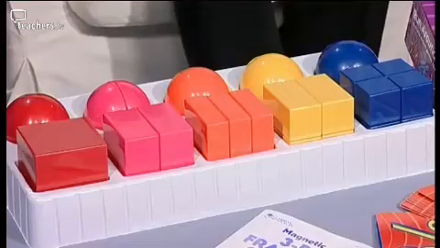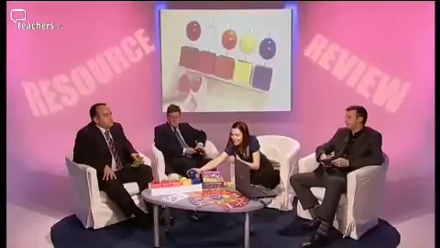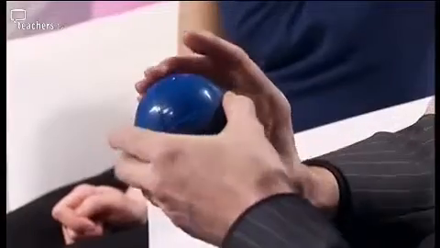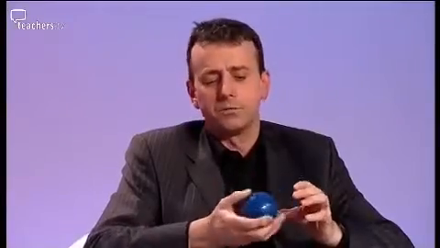Okay, well now let's move on to your second choice resource, Chris. Absolutely. It's a set of magnetic shapes here called 3D fraction shapes. Tell us about this resource. Okay, I really, really like this resource. I'd never seen a resource quite like this before because it allows children to really understand parts of three-dimensional shapes and understand the idea of fractions.